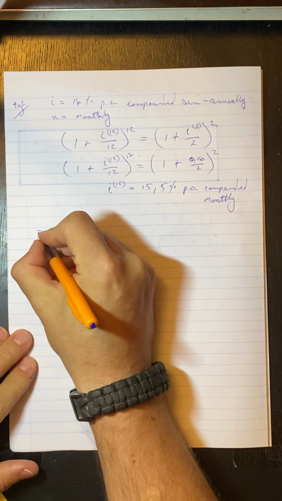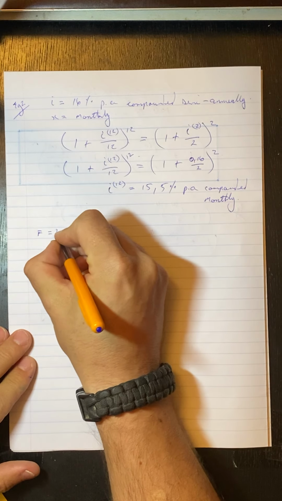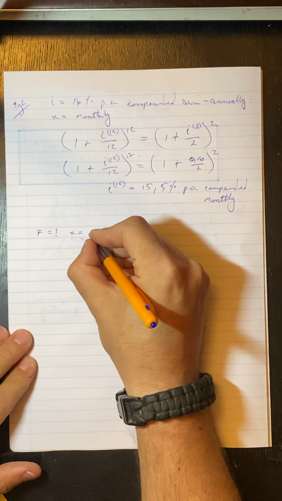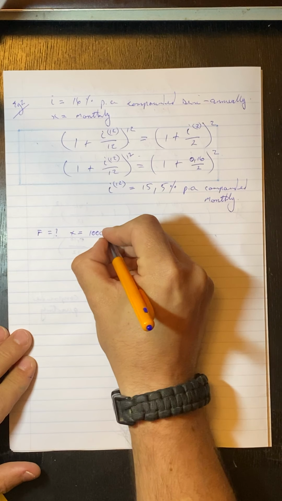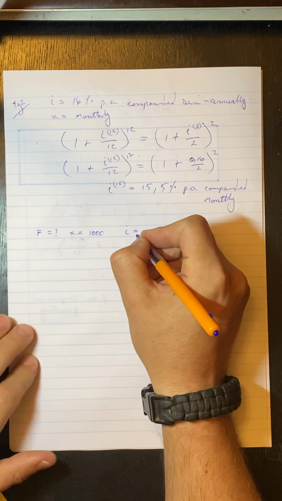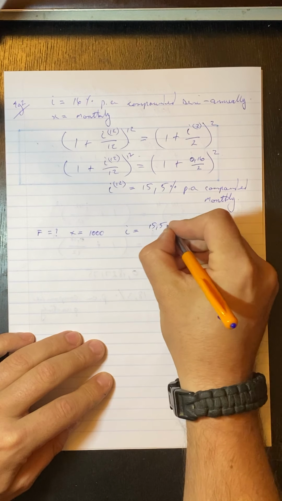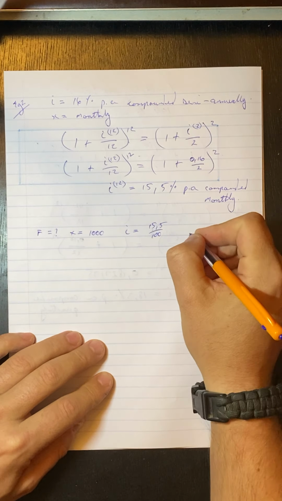So just keep that in mind when we calculate our n. So F, we don't know. That's what we're going to find out because this is an investment. Our monthly payment is 1,000. Our interest rate now is 15.5 over 100.